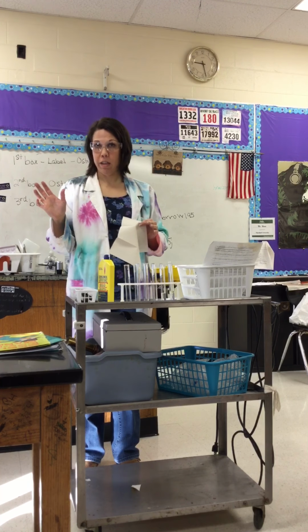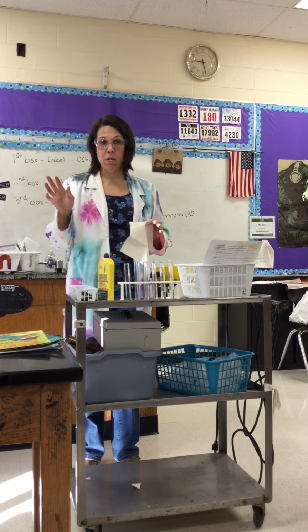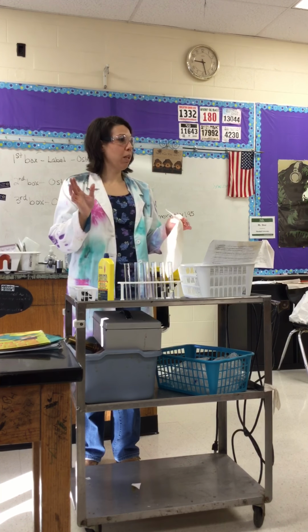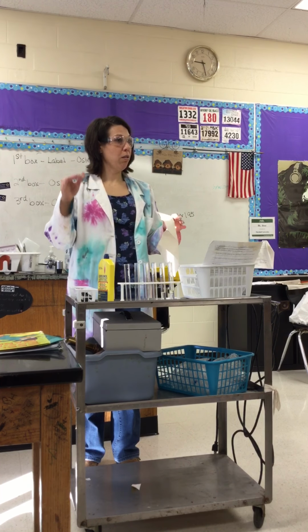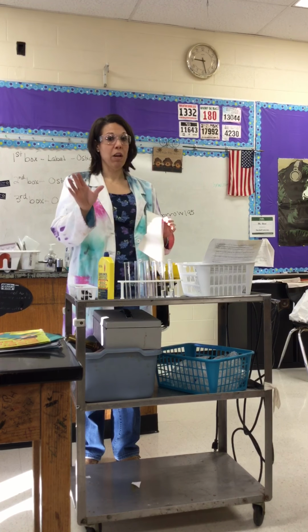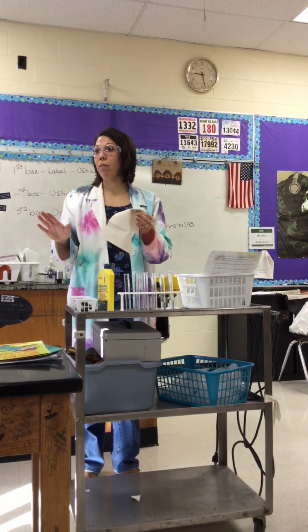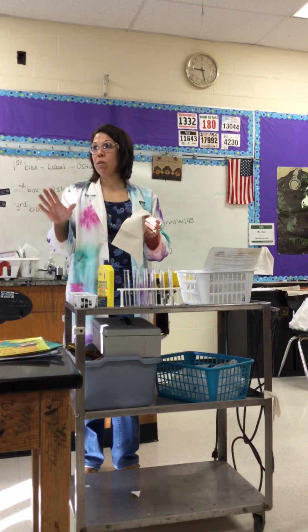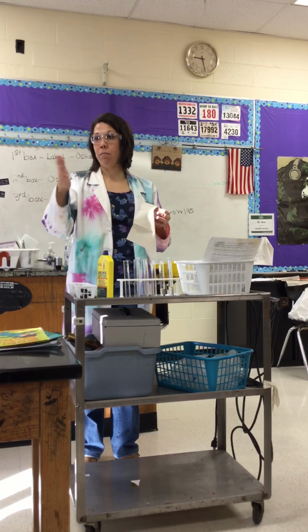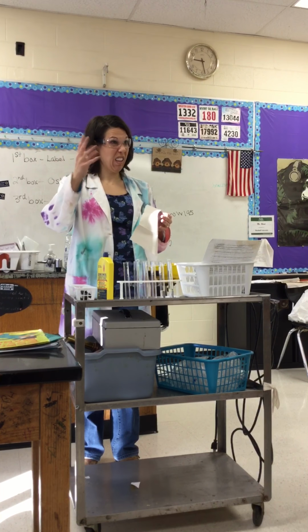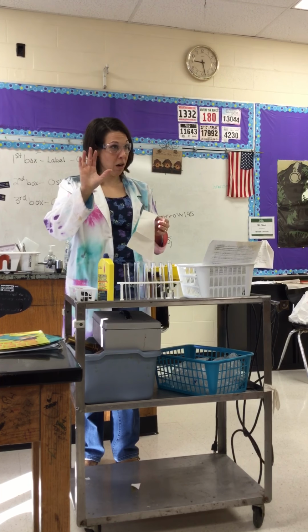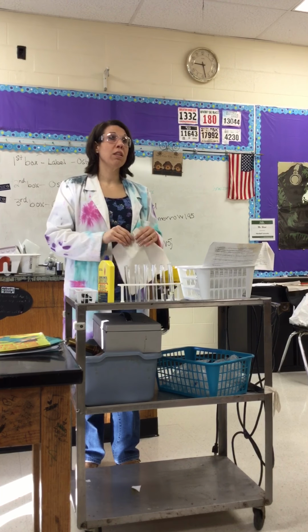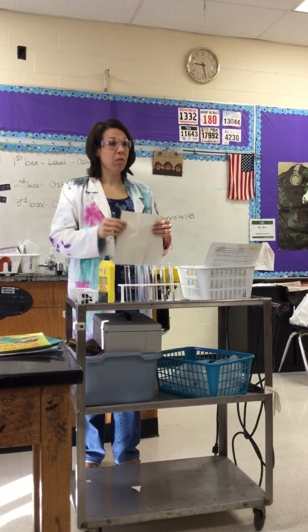It gets greasy. When you've eaten all your pizza and you have the pizza box left, the pizza box is dry, but those grease spots still look wet. They're stained, right? So the same premise is what we're going to do today.